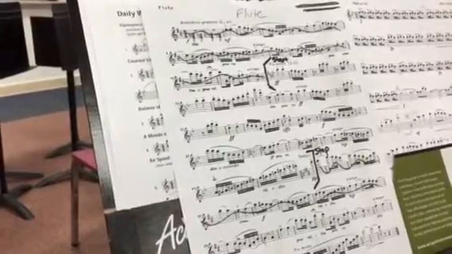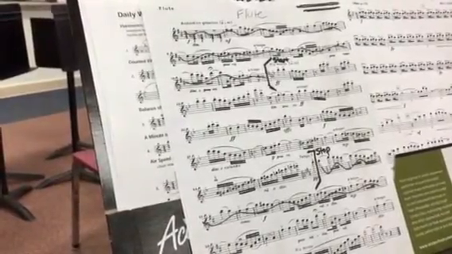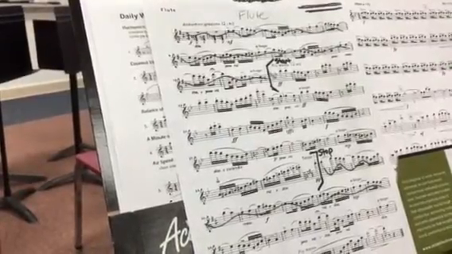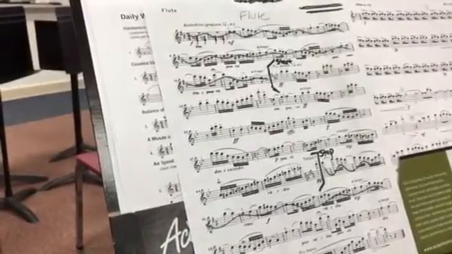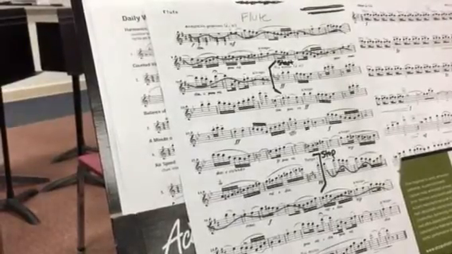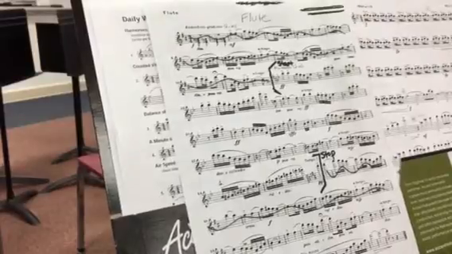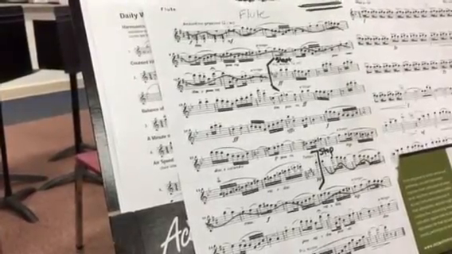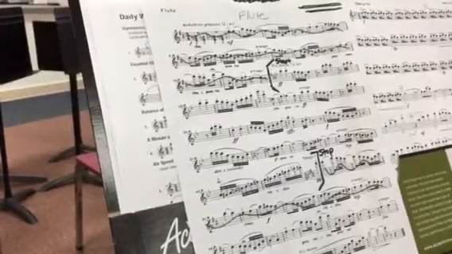1 E and a 2 E and a go. 1 and 2 and. Exactly. Now we are down to the hardest part of the whole piece.